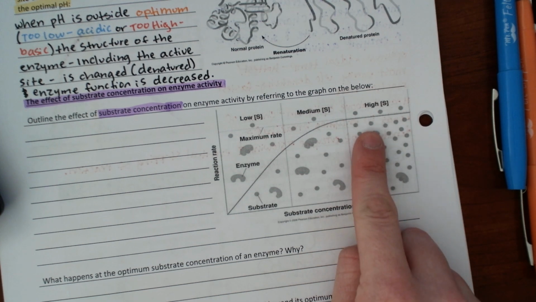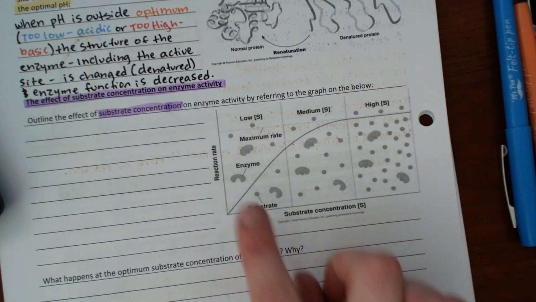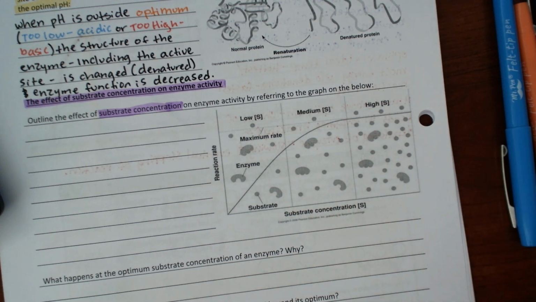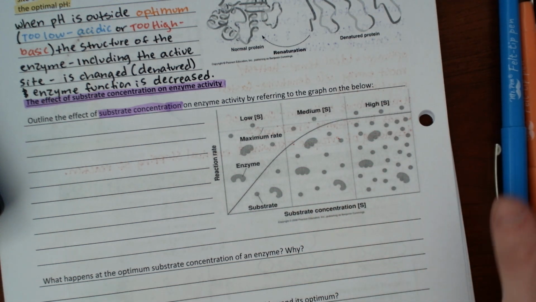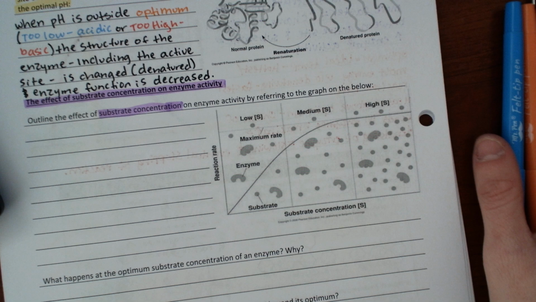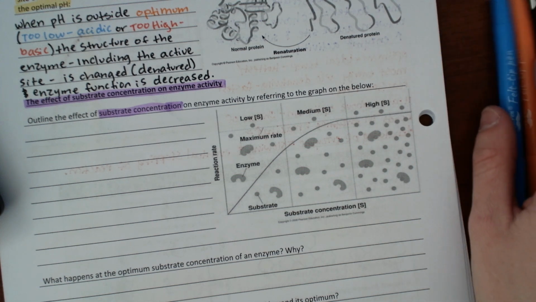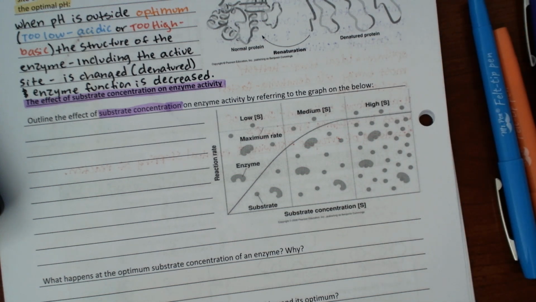They're already all working. What I think helps with this picture, because it's kind of hard to tell since it's all gray, is if we color code the enzymes and the substrates a little bit. Make our enzymes green.